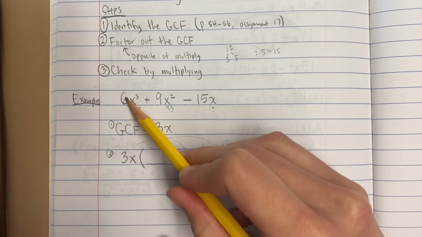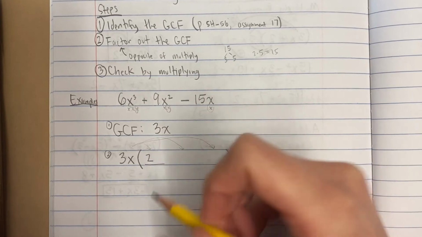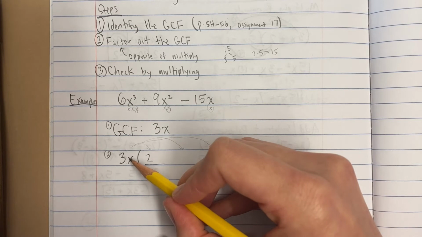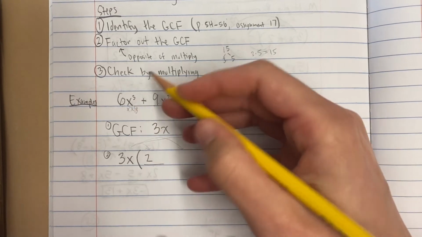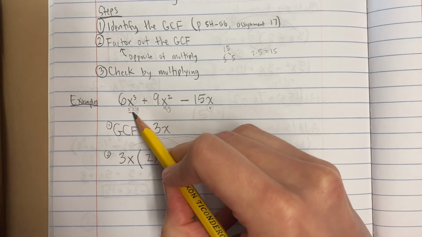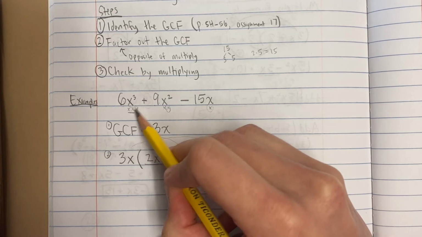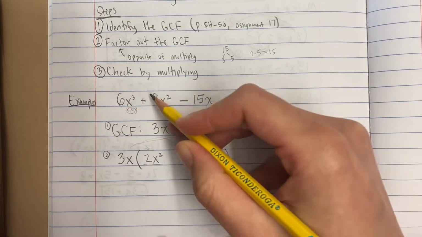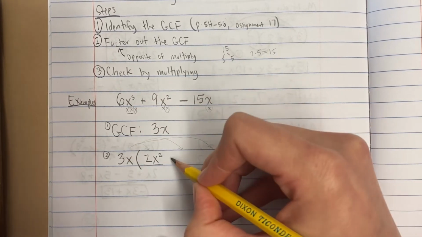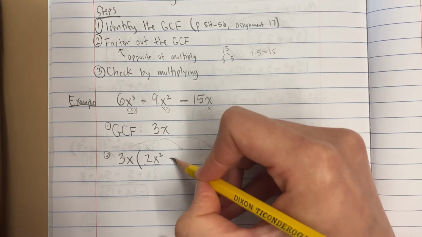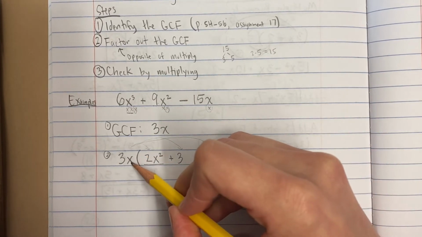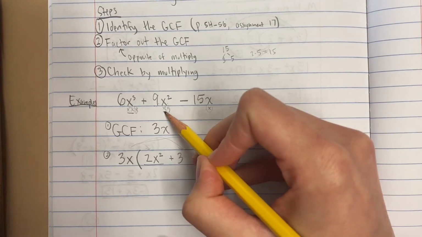Well, let's start with the number. 3 times what is 6? 2. X times what is x to the 3rd power? Well, this is 1x, and if I want there to be a total of 3 x's, I need to have 2 more x's, right? And you can actually kind of see it here, there were 2 x's left over when I took off this 1x. Okay, next, 3x times what is 9x squared? So I'm first noticing it's positive. 3 times what is 9? 3 times 3 is 9. And x times what is x squared? Well, I need another x.